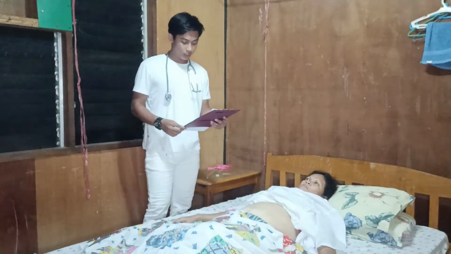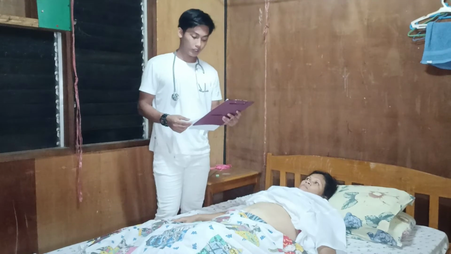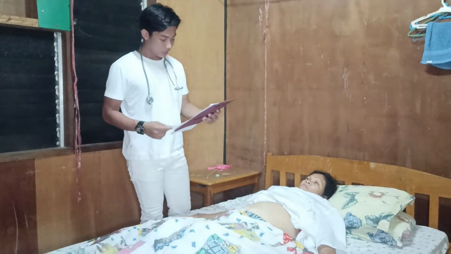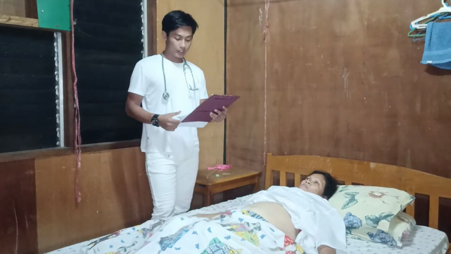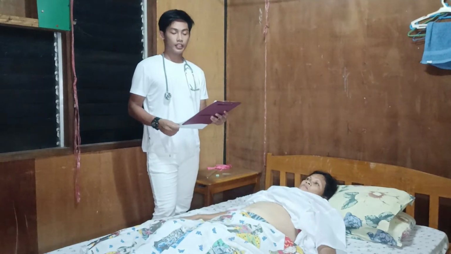Now for the vascular sounds, use the bell of the stethoscope to listen for bruit over the abdominal aorta and renal, iliac, and femoral arteries, venous hum in the epigastric and umbilical areas.